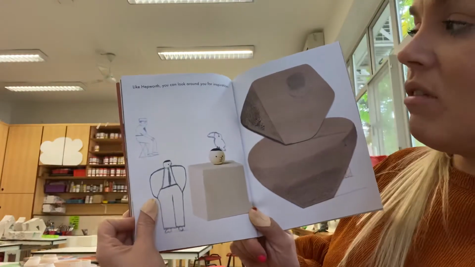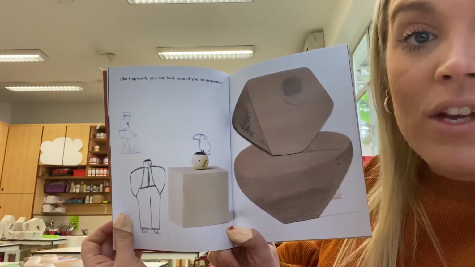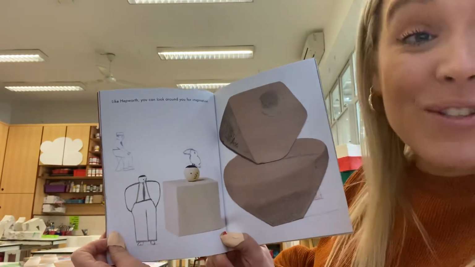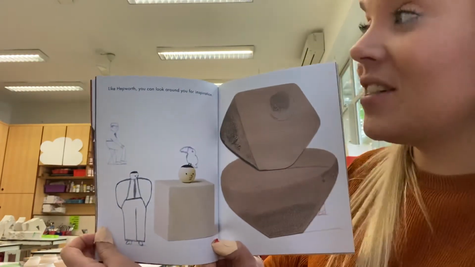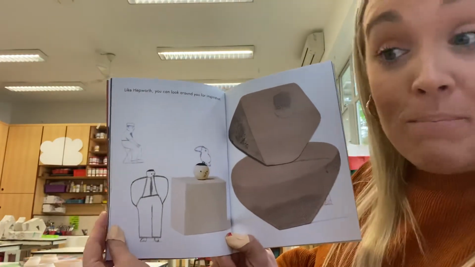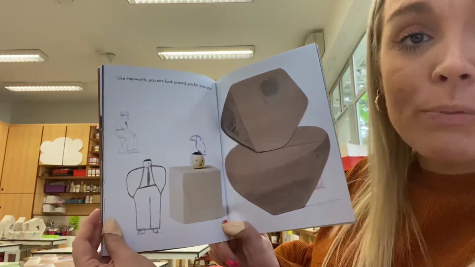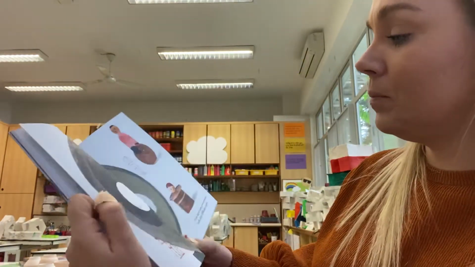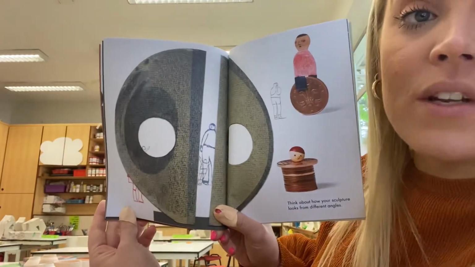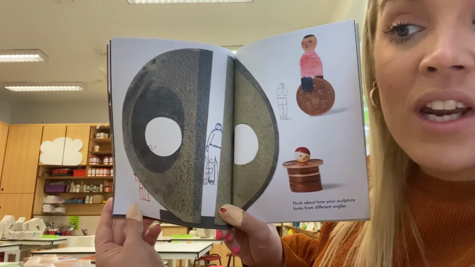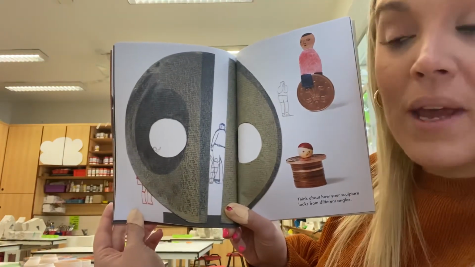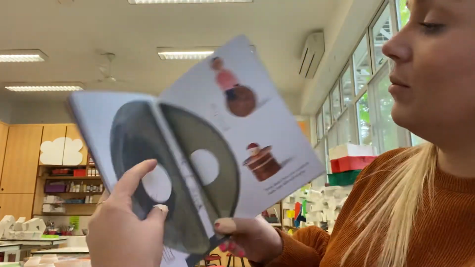Like Hepworth, can you look around you for inspiration? In your home, you can look inside for inspiration. You can look out of the window. If I popped upstairs to the staff room, I could see the sea. I can see our lovely mountains. I could see boats. That might inspire me for my sculpture. Think about your sculpture and how it looks from different angles. That's really important. So when you're making your sculpture, make sure that it doesn't have a front or a back. Make sure that it works from all angles.